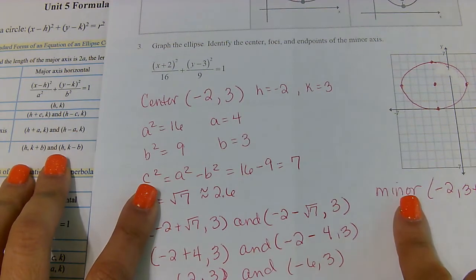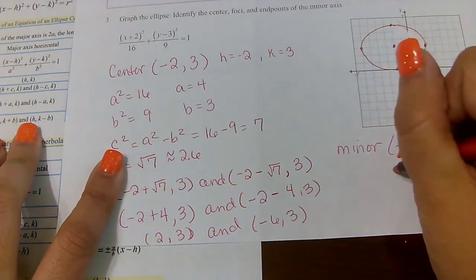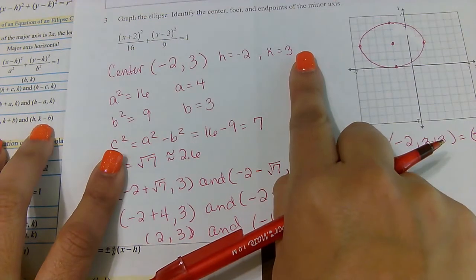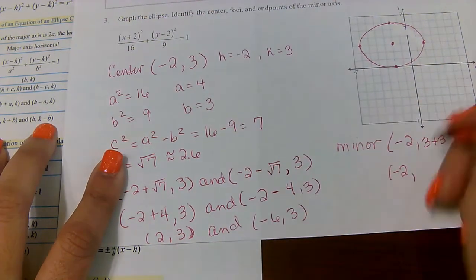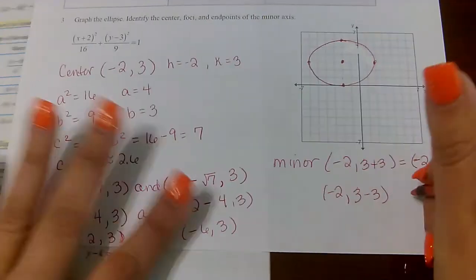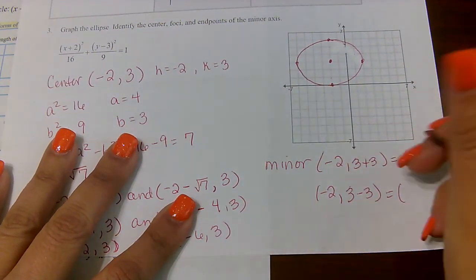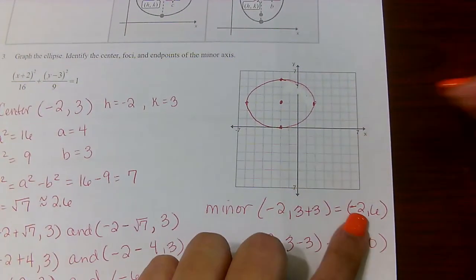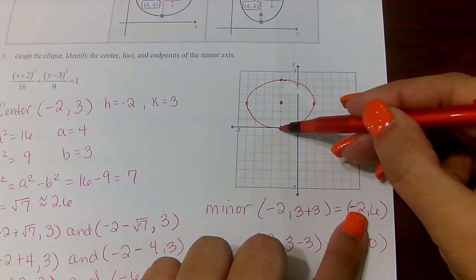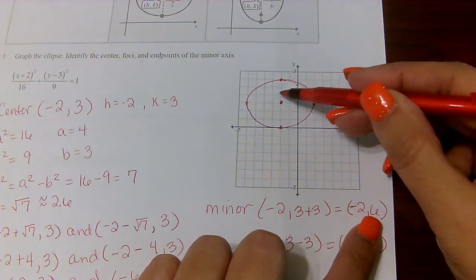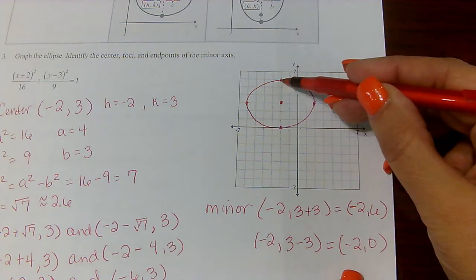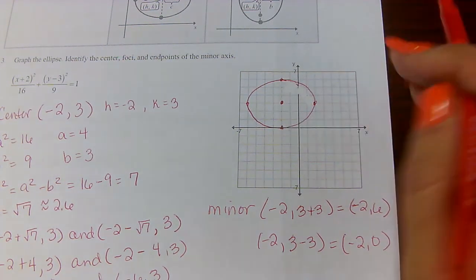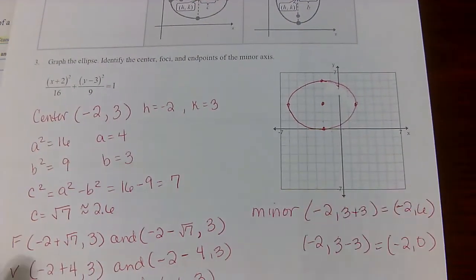The other minor axis point will be at H, which is still -2, comma, and then here it says K, which is 3, minus B, which is 3. So 3 minus 3 reduces to -2, comma, 0. So let's check these. We have -2, go back 2 and up 6: 1, 2, 3, 4, 5, 6. Here's our minor point. And then -2, 1, 2, 0. So here's our other minor point. So I know that this graph is correct.